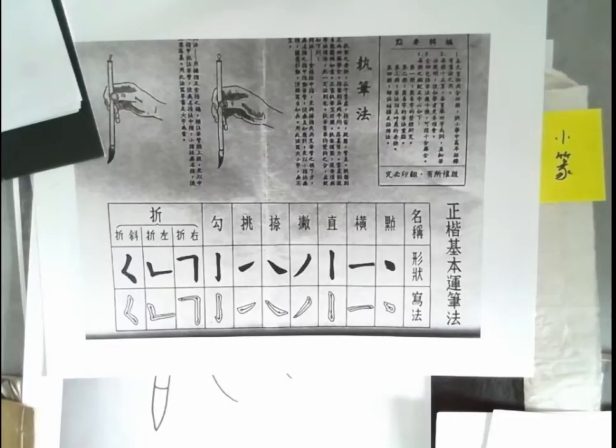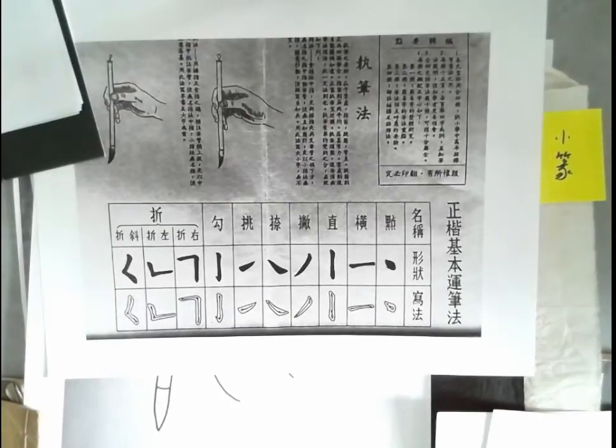Let me see, what happened here? I'm looking for the scroll. Calligraphy in reverse is the seal, the Xiao Zhuan. But people used to carve a seal.